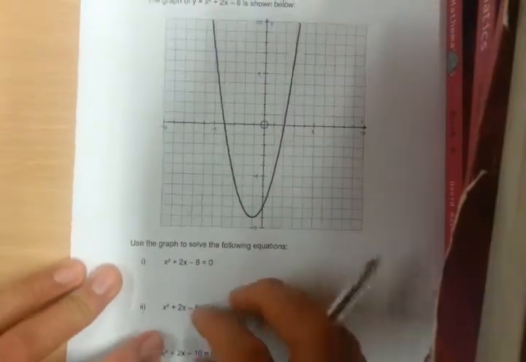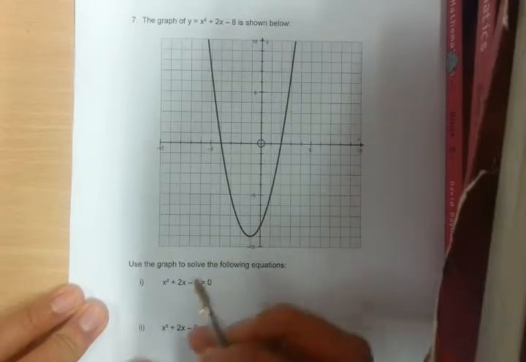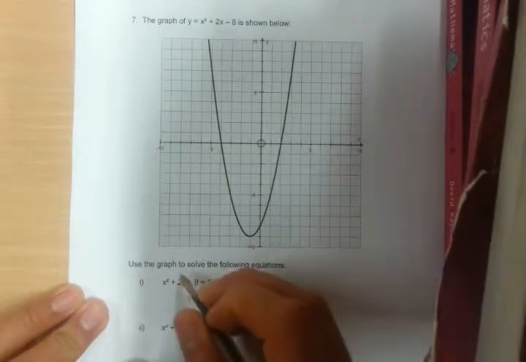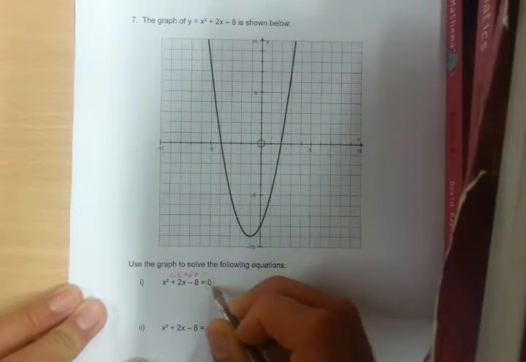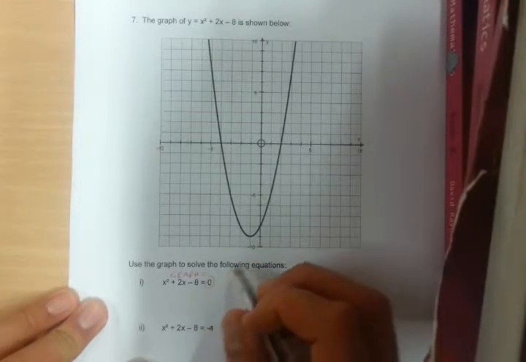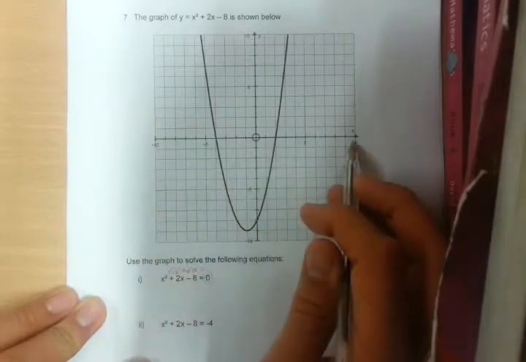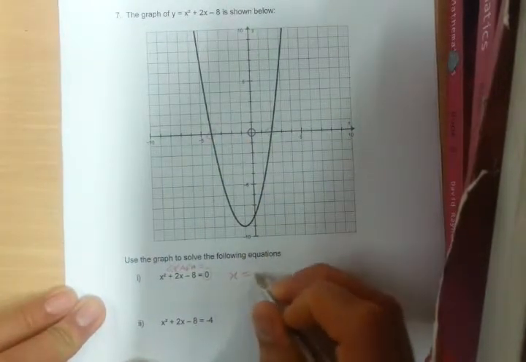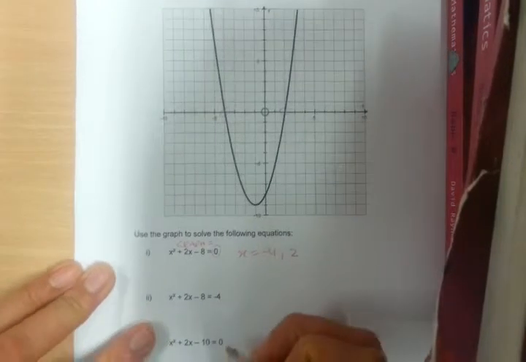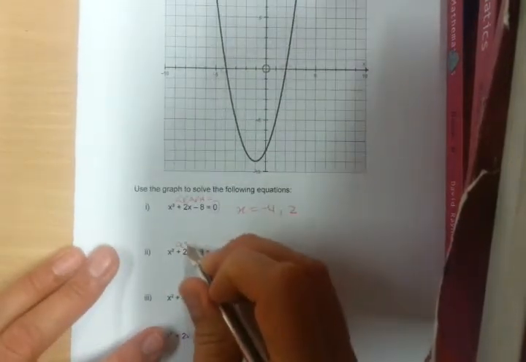Okay, so you've got your graph here, and it says solve this equation, graph equals 0. Whenever it's just the graph there, then it's graph equals this, and whatever this is, that's what you draw to solve it. So y equals 0 is, of course, the x-axis, so our solutions are here, and that's pretty obvious that x is minus 4 and 2. Very easy.